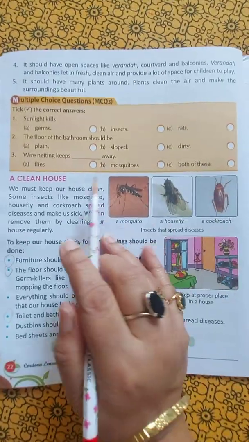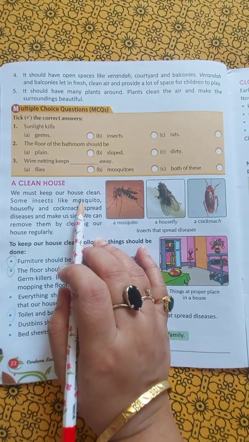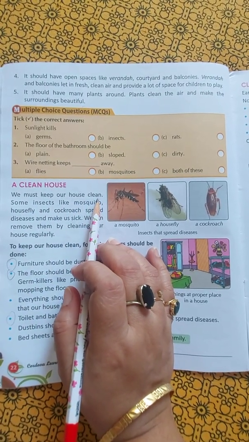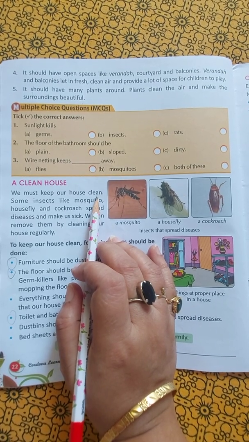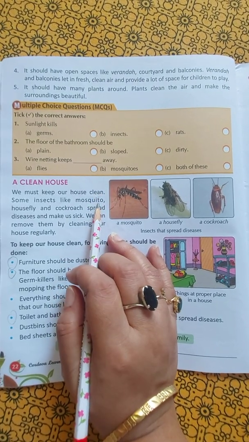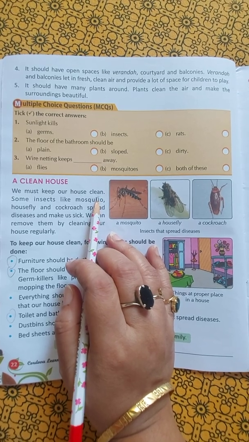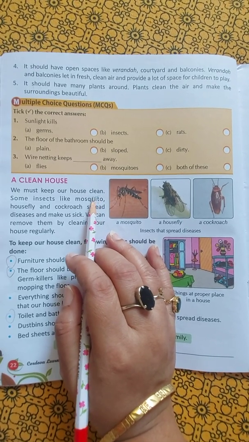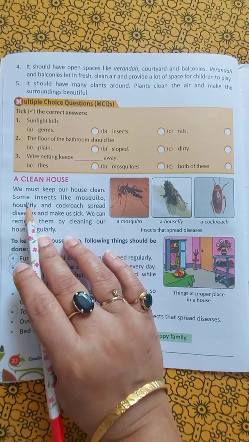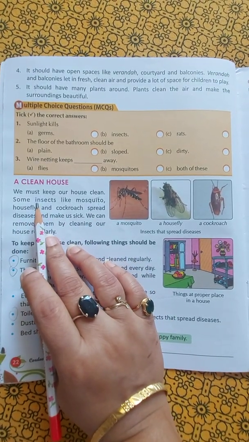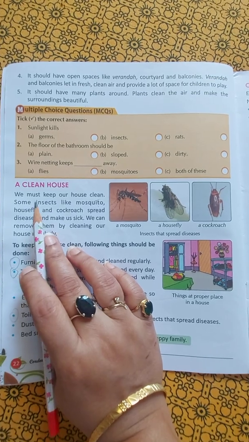Now, about a clean house. We must keep our house clean. Every one of us should help our mothers, you all should help your mothers, and your household helpers to clean the house. We must keep the house clean. Why must we keep the house clean? Here are some points on how we must keep the house clean.